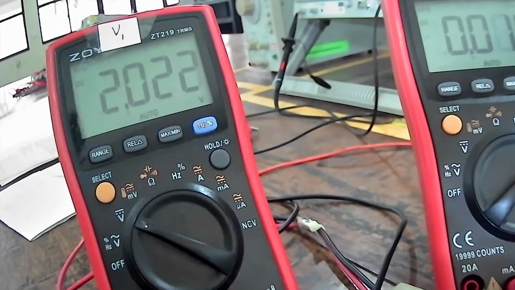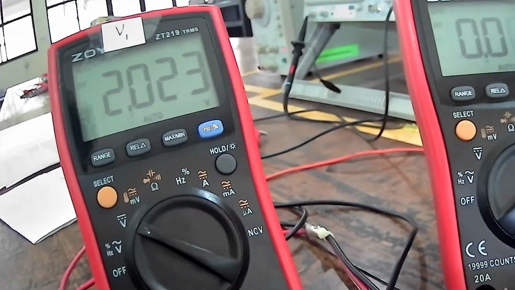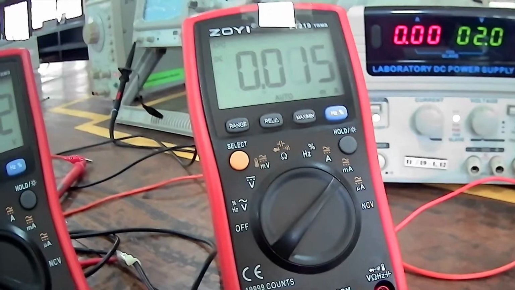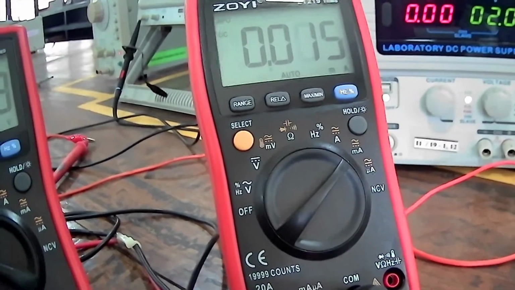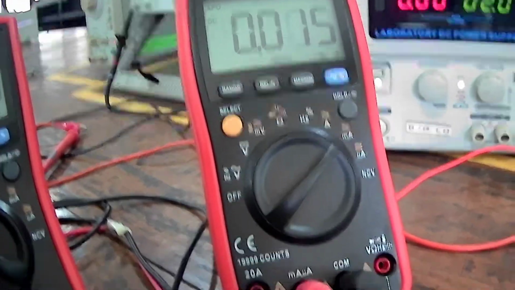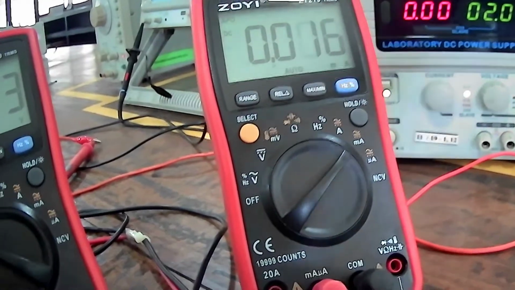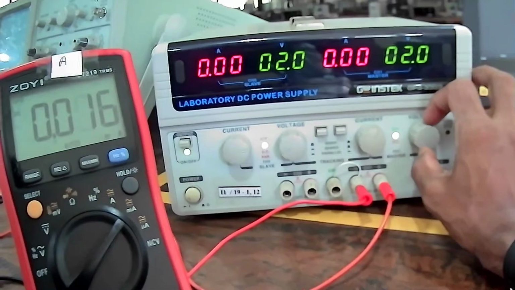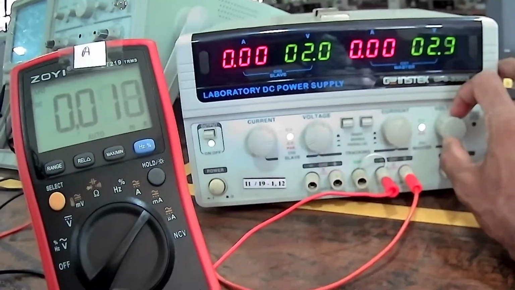Right, now the voltage value across the resistor is 2.02 volt and the current value across the resistor is 0.015 milliampere. Then we increase the voltage up to 4 volt.